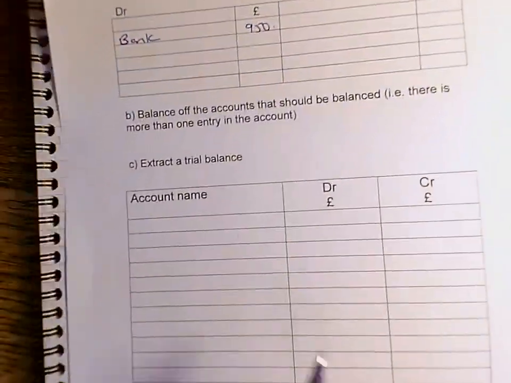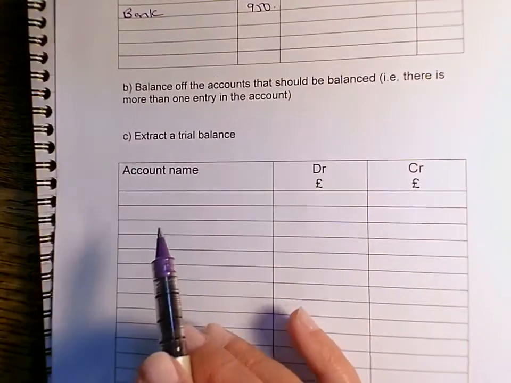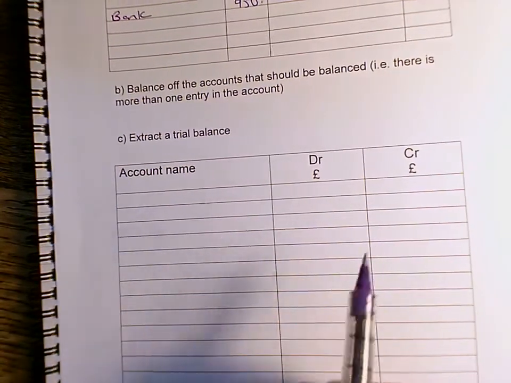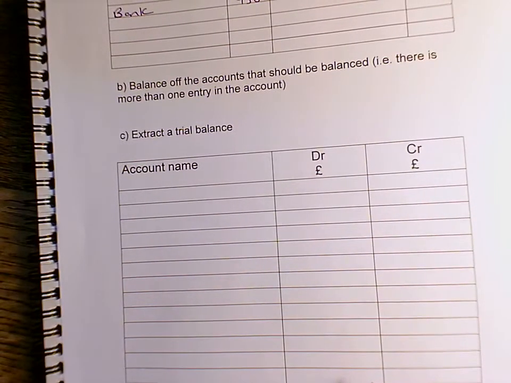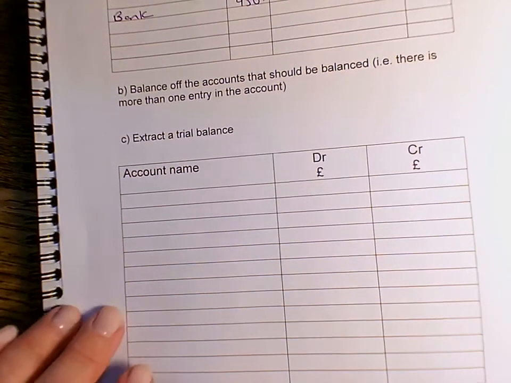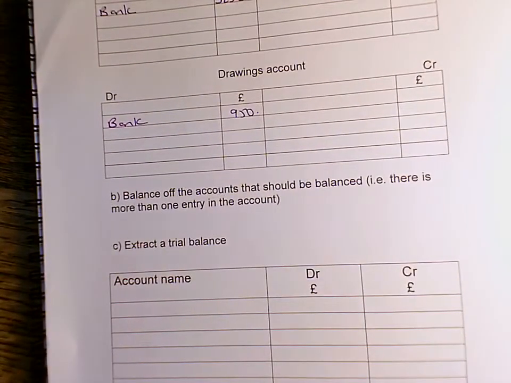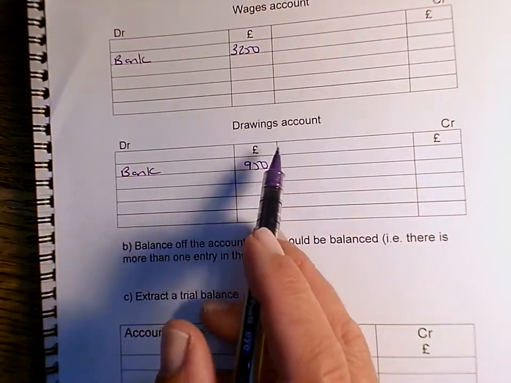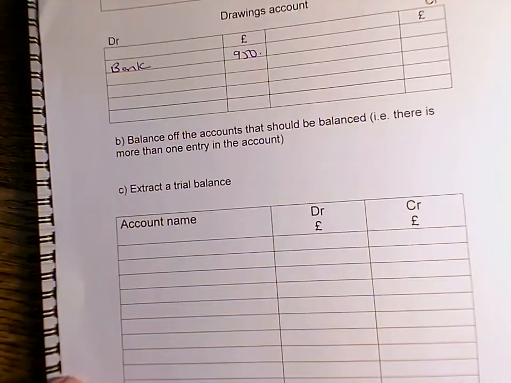Okay, so once we've done the balancing off, we can then extract a trial balance. Now remember, this is the thing that checks that the arithmetic is correct. It doesn't necessarily reassure us that everything is in the right place, but if the trial balance agrees, i.e. the debits and the credits are equal, then we can be certain that the arithmetic is correct. We could still have things like an error of omission in there, so we might have missed something out completely, which would not show up on the trial balance. But if we omitted an entire account, say for example we forgot to put drawings in, then we would find that we should be £950 out on the trial balance.